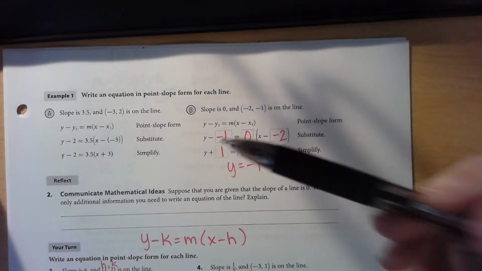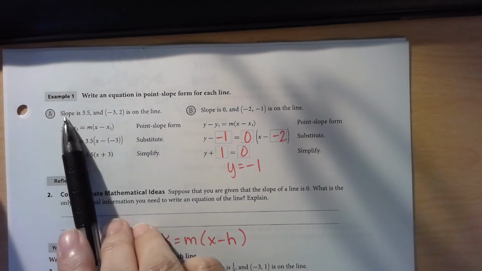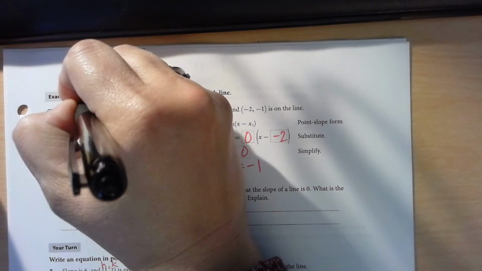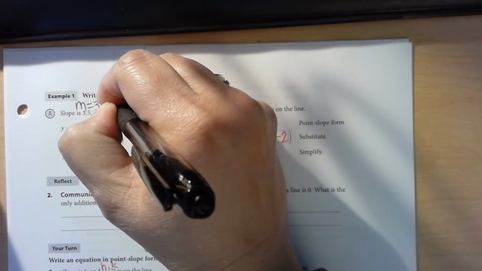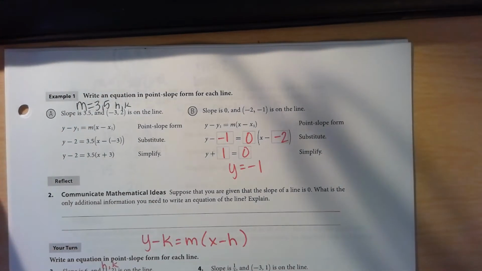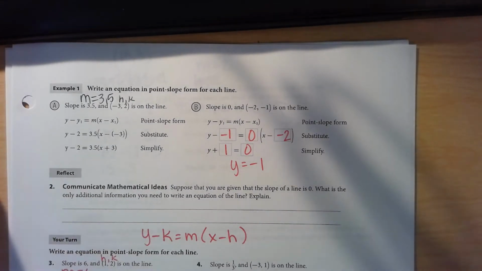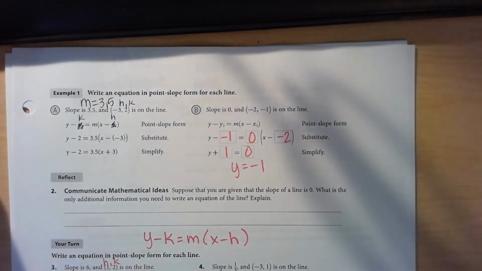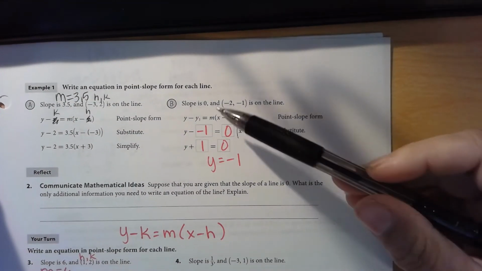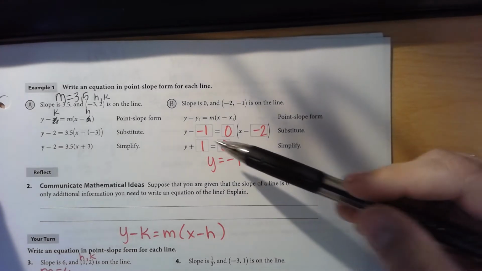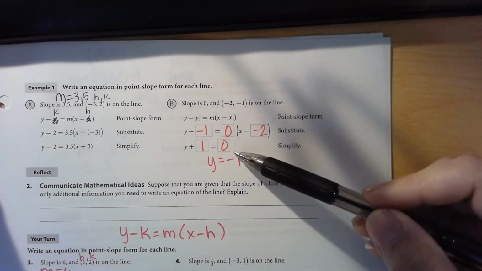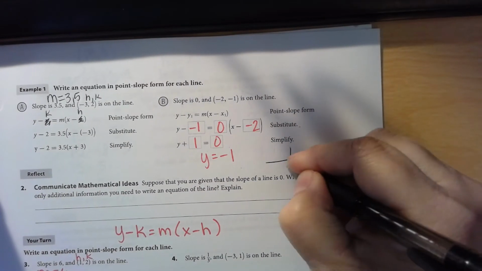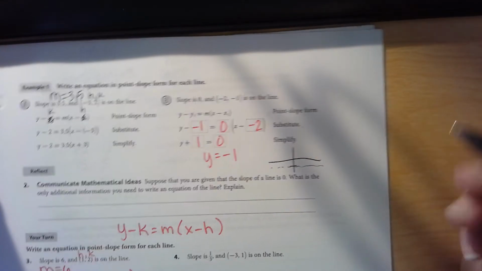Okay, so I've got a couple of examples filled in here. If they give us the slope, which they do in the A, that means that M is 3.5. And then this tells us that this point is our HK. All we have to do is substitute. It's just know your setup and substitute, okay? If the slope happens to be 0, then we end up with an equation of y plus 1 is 0, or y is negative 1. So that would be a horizontal line at negative 1, that kind of thing.